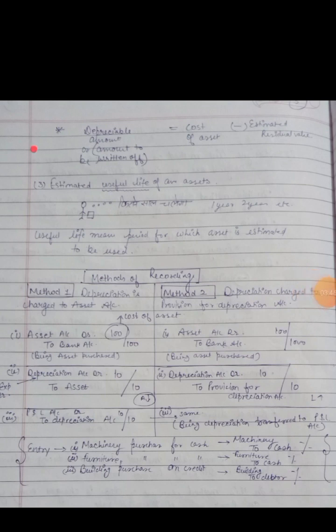Now, the depreciable amount can be calculated using this formula: cost of asset minus estimated residual value. The estimated residual value means the scrap value at the end of using the machine.